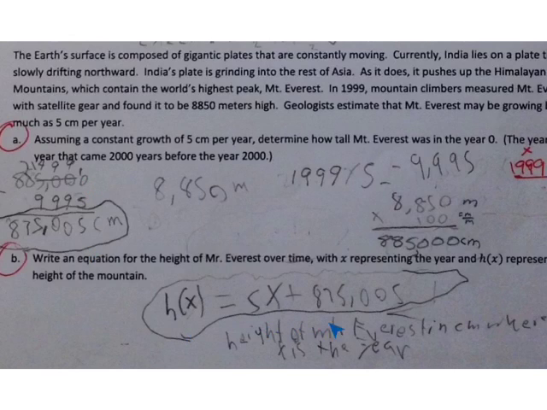And then he wrote this equation, which is in centimeters, but he even wrote, and I know his handwriting is awful, but he even explained the height of Mount Everest in centimeters, where x is the year. So I don't see how, maybe he loses some points for not doing it the right way, but I don't see how his answer is wrong.